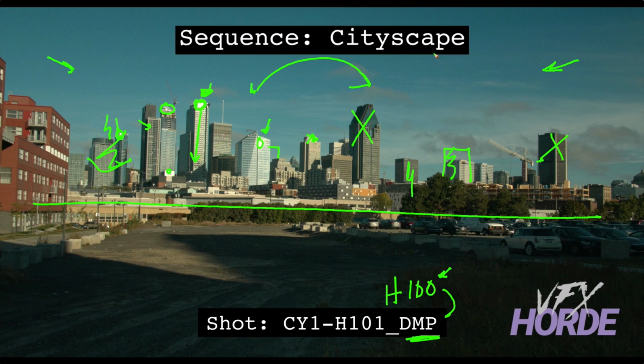And really, it's the specular quality to buildings that makes buildings look really real. So you're going to want to pay a lot of attention to that.